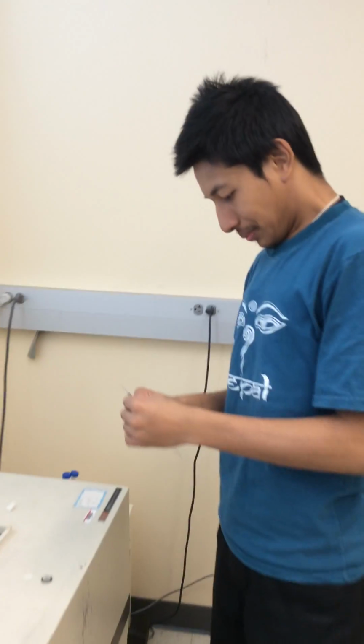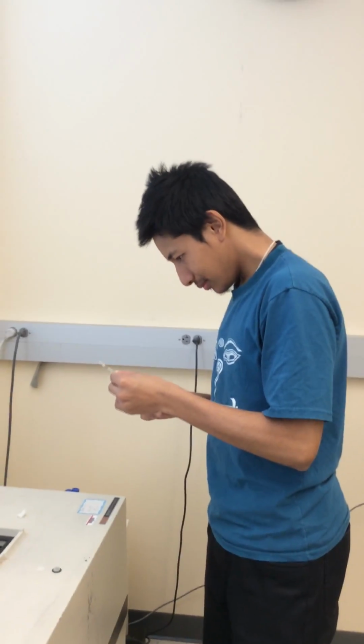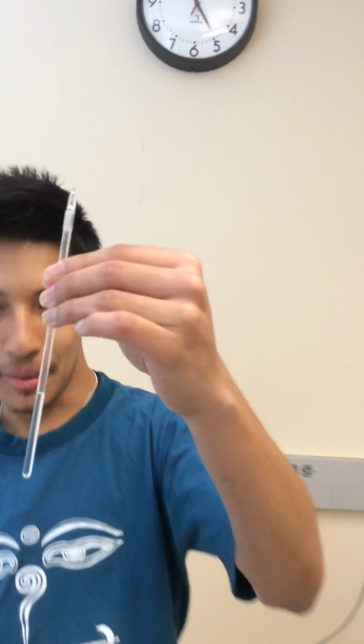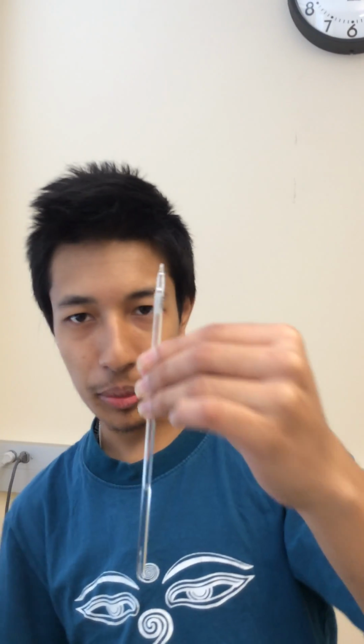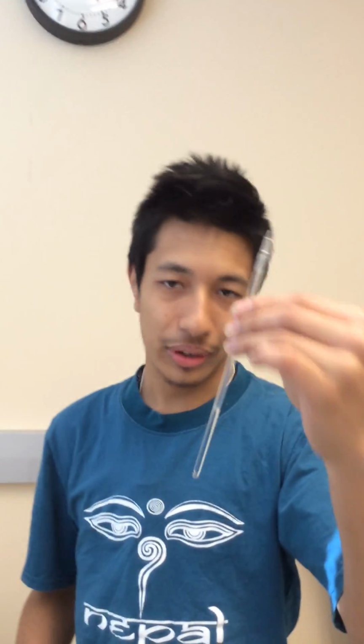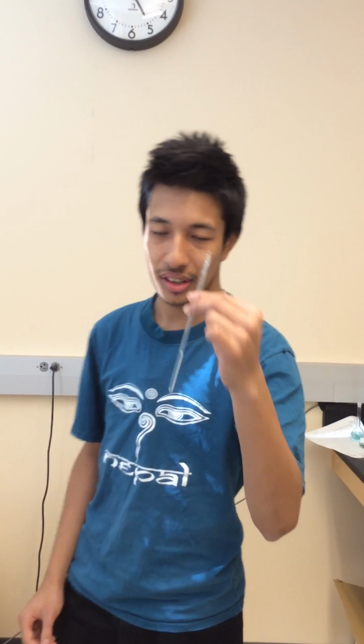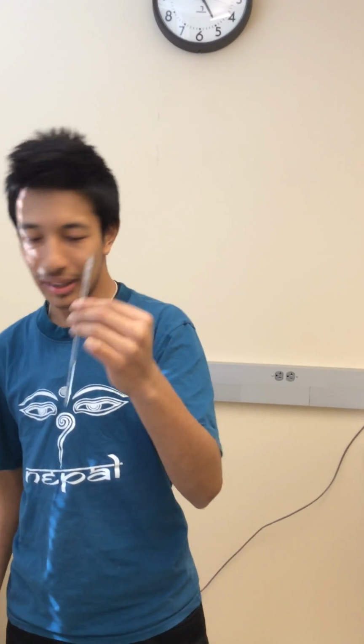Yeah, so as I was playing with my sample, it was already inside, so I'll try to repeat what I just did. So here in this tube, I have my sample. My sample is N-propyl benzoate, an organic compound. It's 98% by mass. And today I'll be looking at the NMR spectra of this compound, N-propyl benzoate.